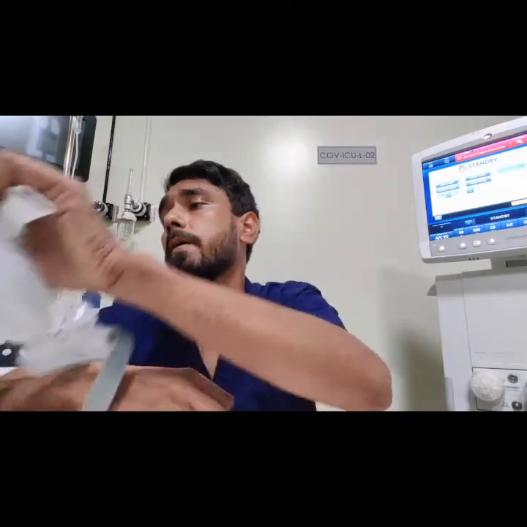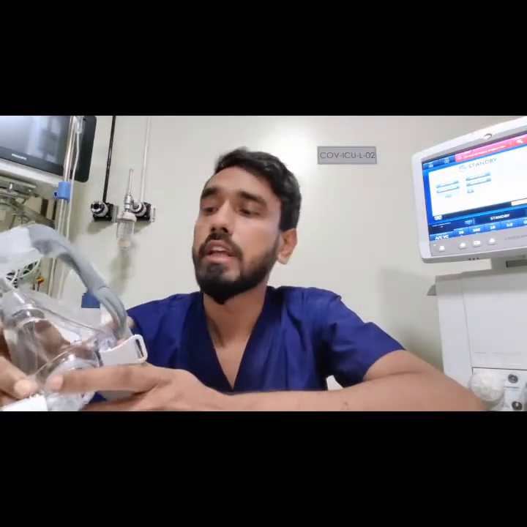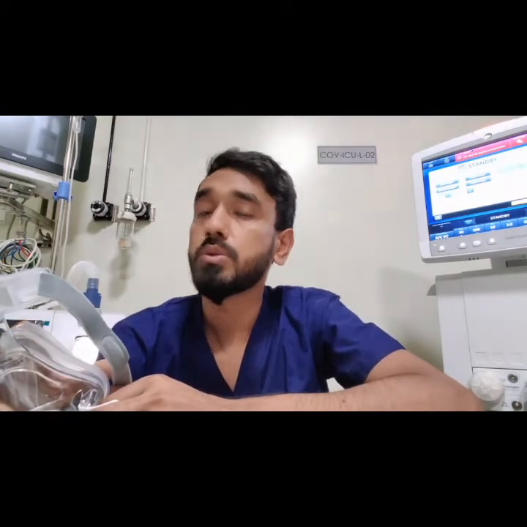Through this BiPAP machine. We put him on the BiPAP machine, and after 2 hours we check another ABG. We find that the partial pressure of oxygen is 80 millimeters of mercury and the partial pressure of carbon dioxide is 40 millimeters of mercury, and the patient is alert, oriented, and feels better than before.